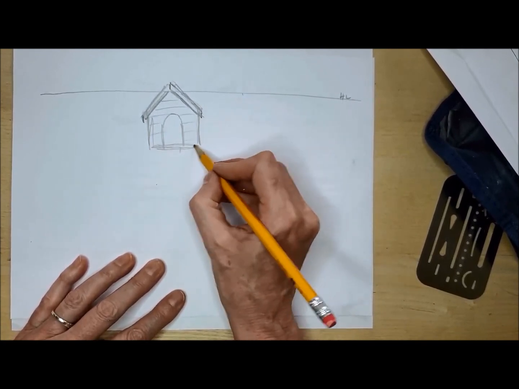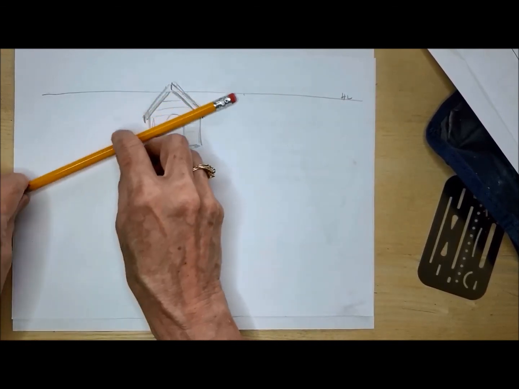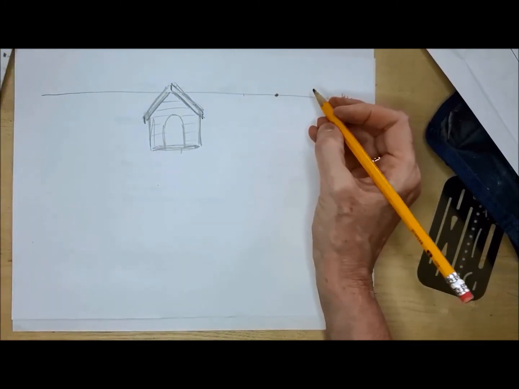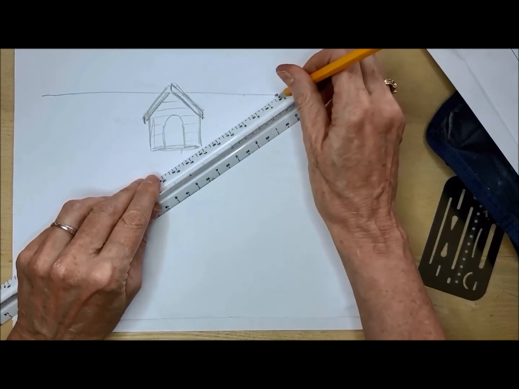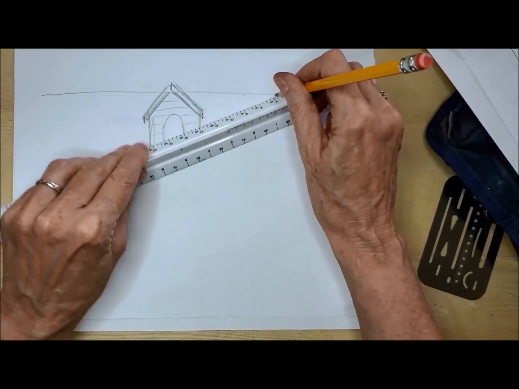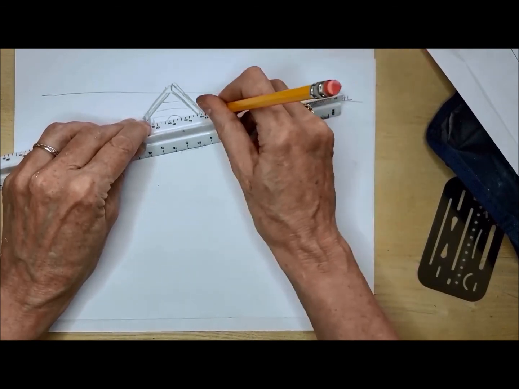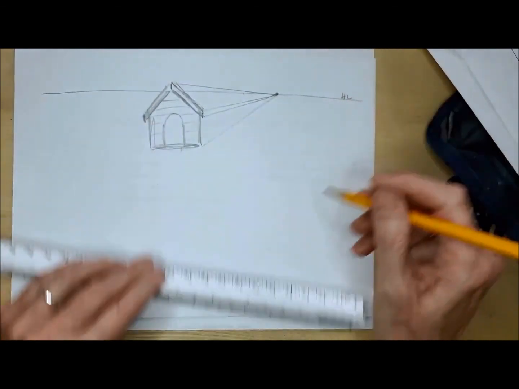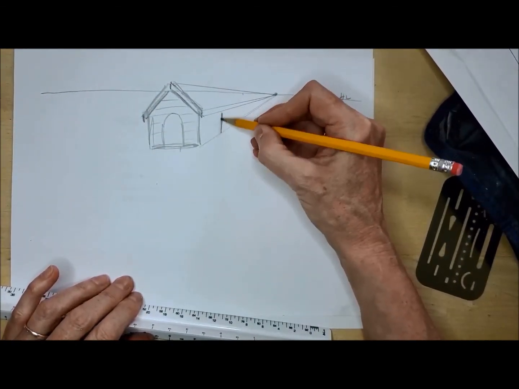So then we decide what our perspective wants to be, and this depends on how you're looking at it. So I would put my vanishing point here. You could put it anywhere on the horizon line, and I am going to use a straight edge for this one. Just makes it a little bit easier. And I'm going to pivot right on that vanishing point. And then I'll decide where I want that doghouse to proportionally be.